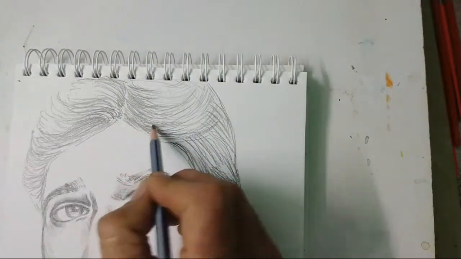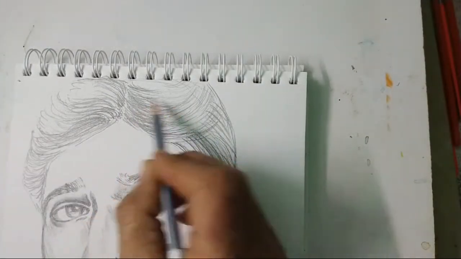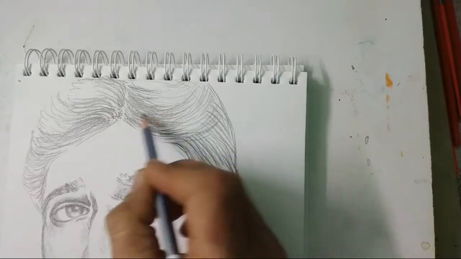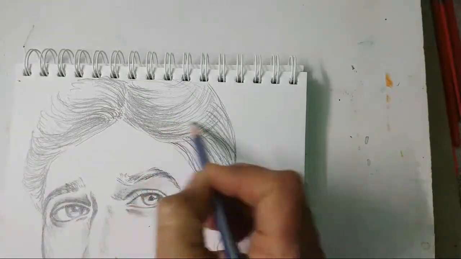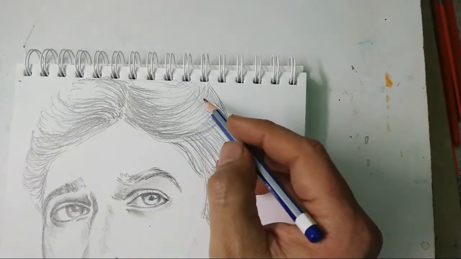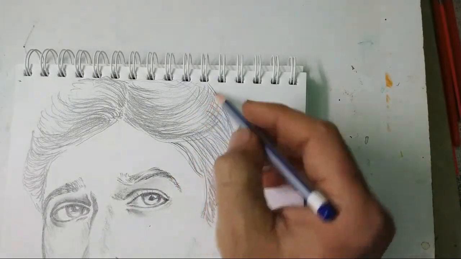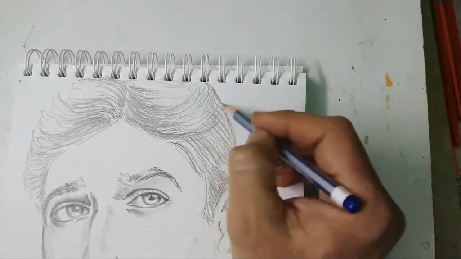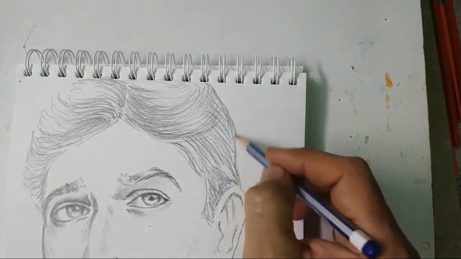Now on this side I want to give a shade, so I am moving the pencil continuously, and from this side the hair are bent and they are going.